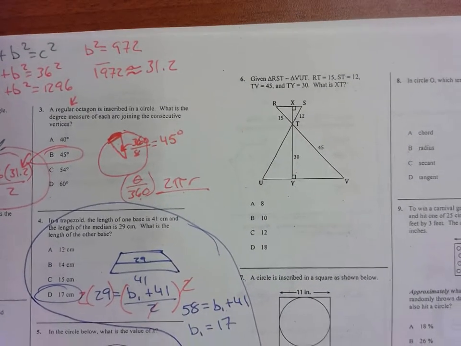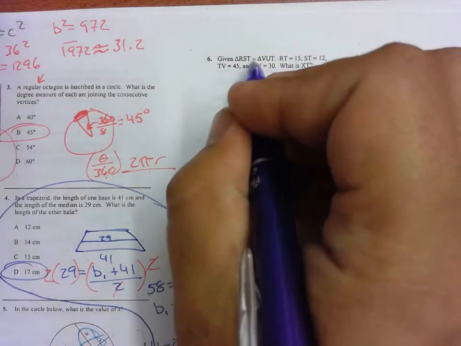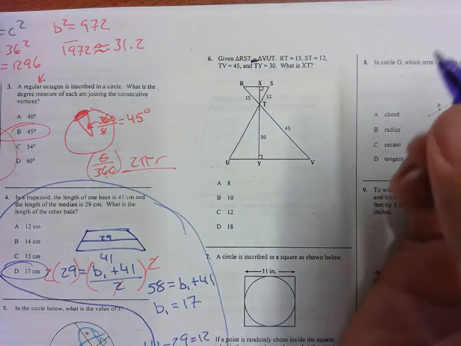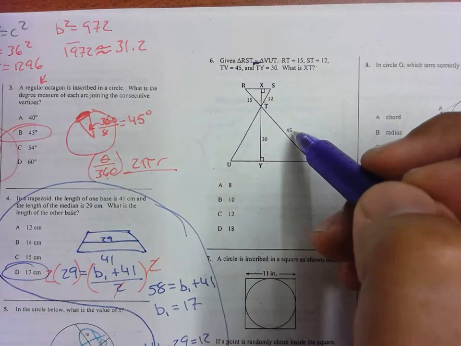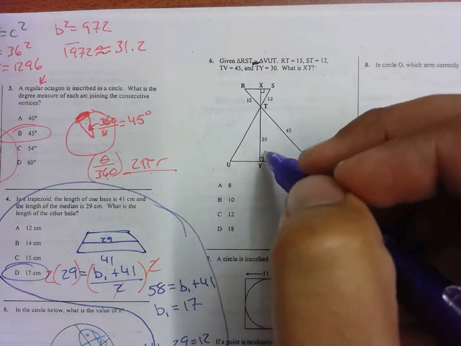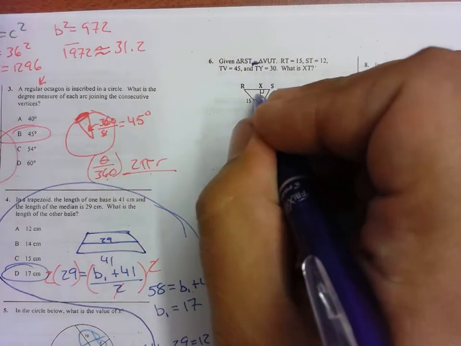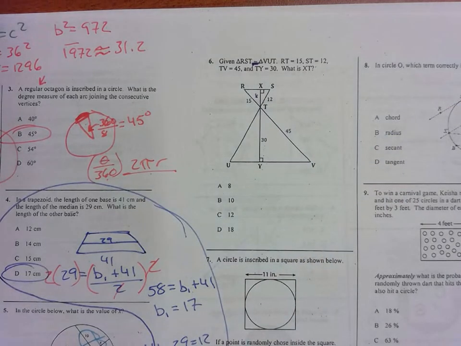All right, this one's probably going to be our last one. Given RST is similar, they're similar. RT is 15, ST is 12, 45, TY, that's annoying, is 30. What is XT? Where is XT? Right there. So what is, guys, a similarity? That's just a dilation.